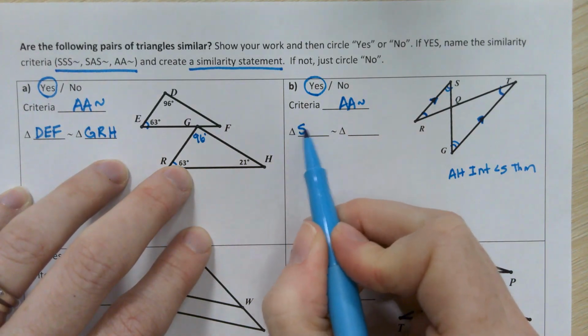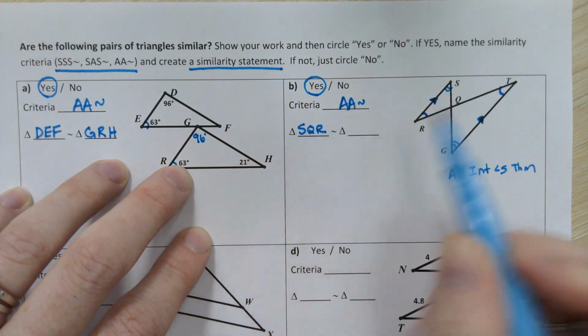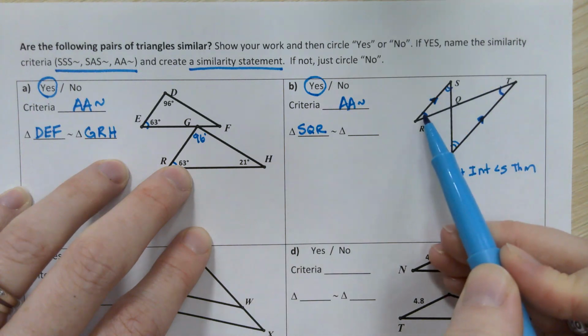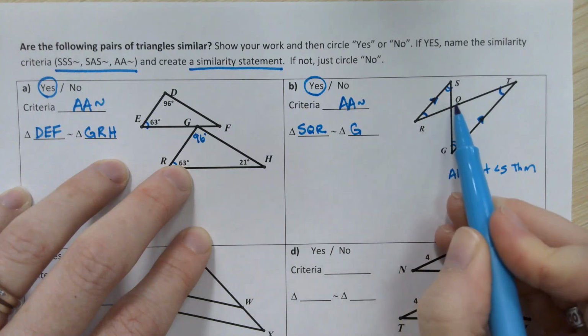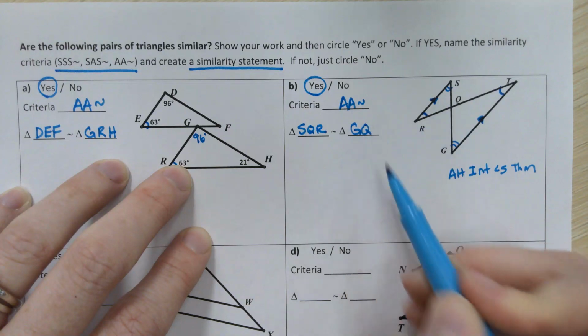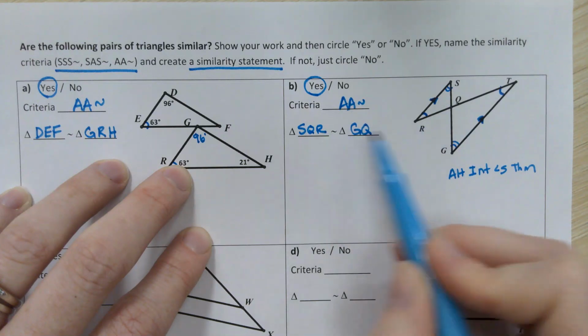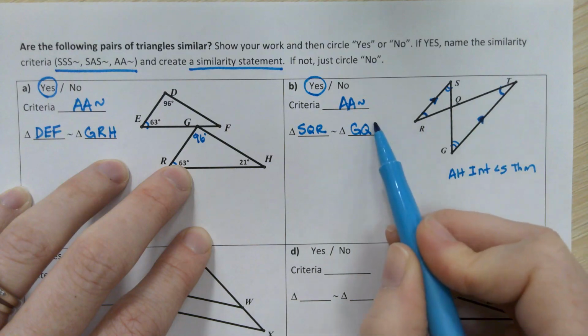Again, we can name that first triangle whatever we wish. So I'm going to do triangle SQR. S corresponds to G. Q is the vertical angle, so it would correspond with Q on the other side, and then R corresponds to T.